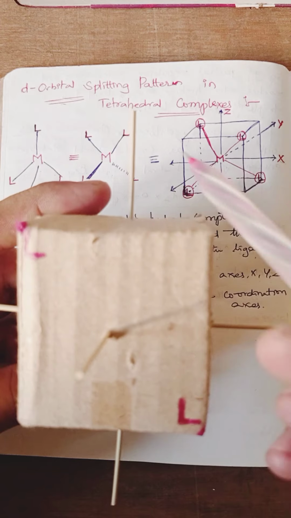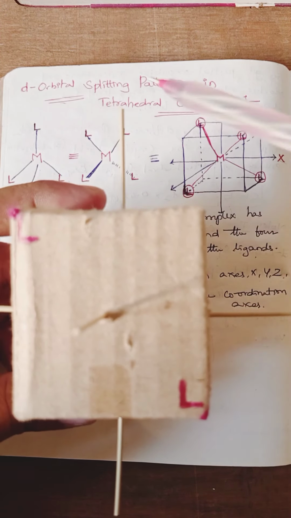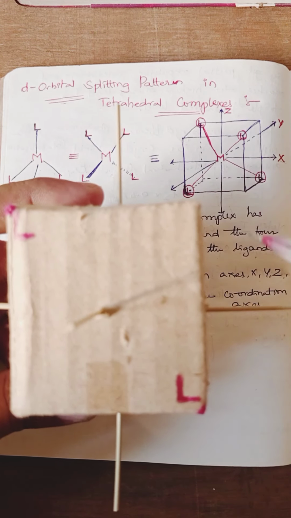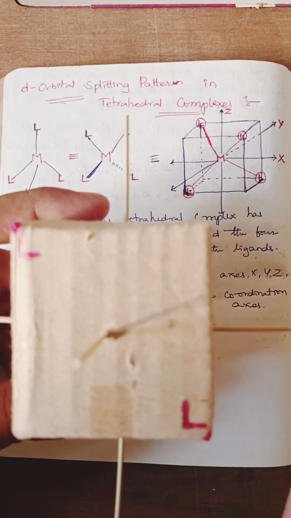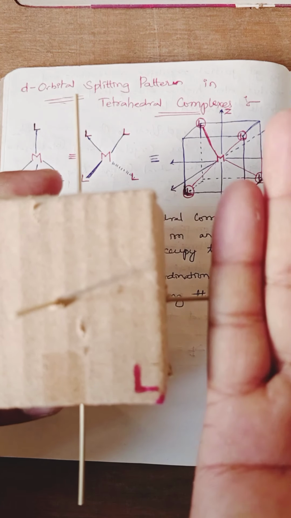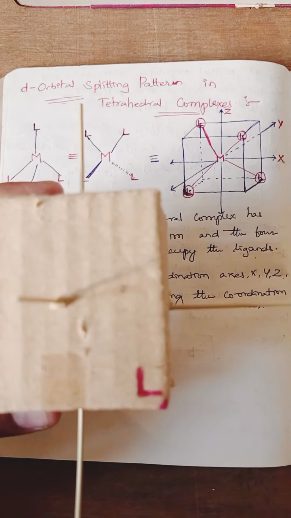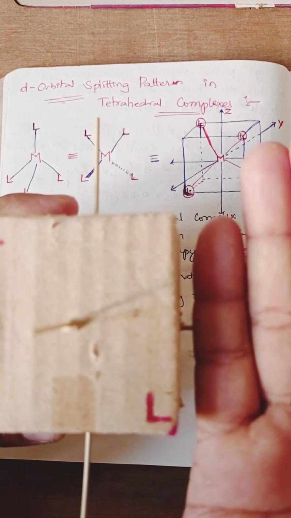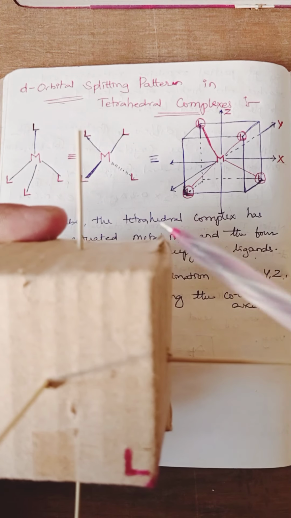They are not on any of the coordination planes, right? If you say the xy plane, in between the x and y coordination axis, there will be the xy plane, right? Like this, it passes along the x axis and y axis, right? On that plane also there is no ligand. In between the two coordination axes also there is no ligand.